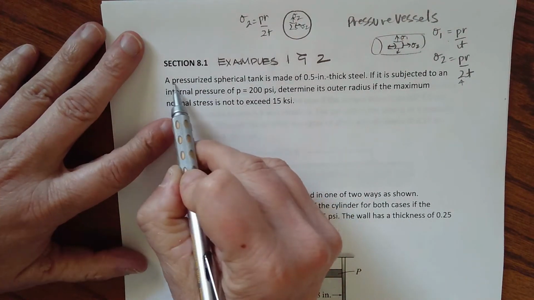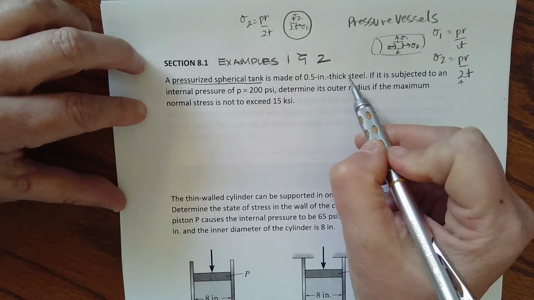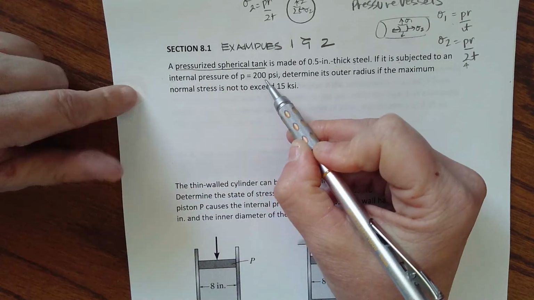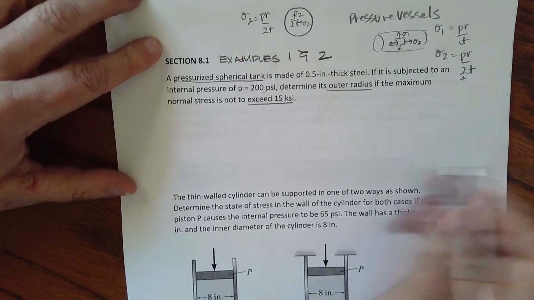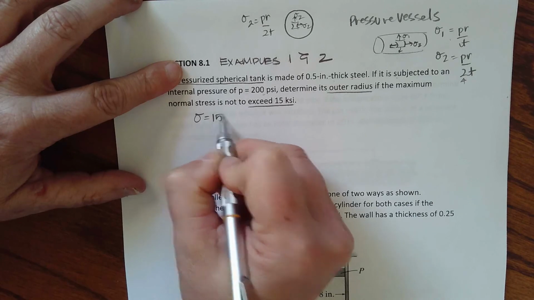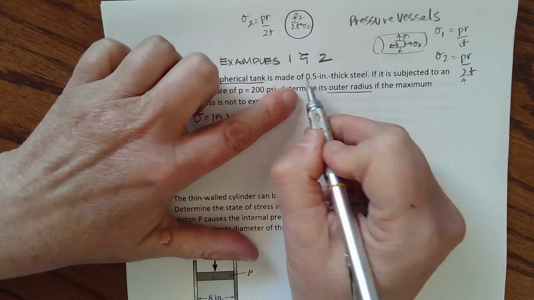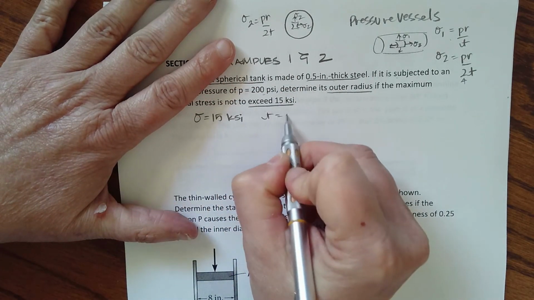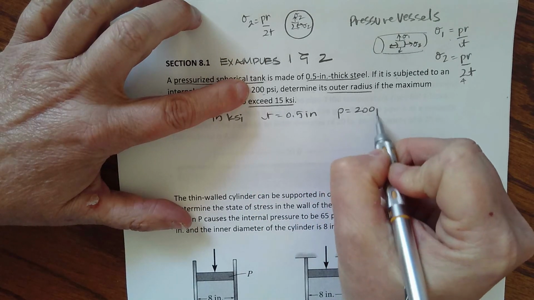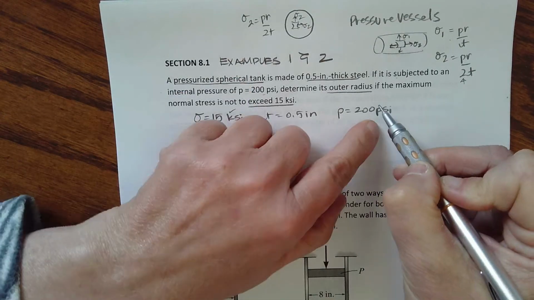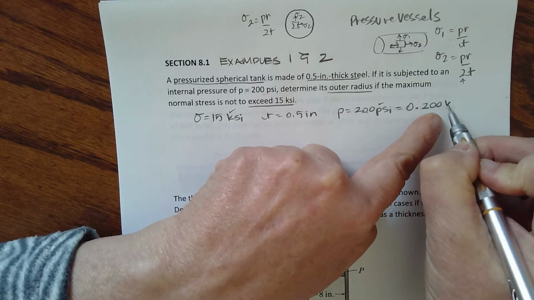So we have a pressurized spherical tank, which is made of 0.5-inch thick steel. If it is subjected to an internal pressure of 200 psi, determine its outer radius if the maximum normal stress is not to exceed 15 ksi. So I have that my maximum normal stress is 15 ksi, and that's what's allowed. I have a thickness of 0.5 inches. It has an internal pressure of 200 psi. So this is ksi, this is psi. So let's just go ahead and put this to 0.200 ksi.